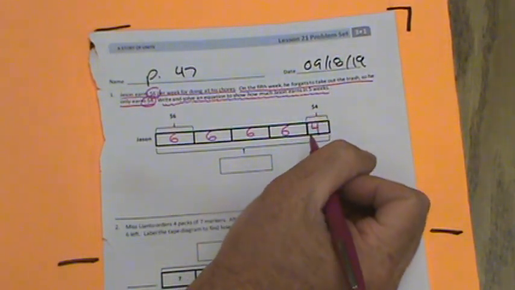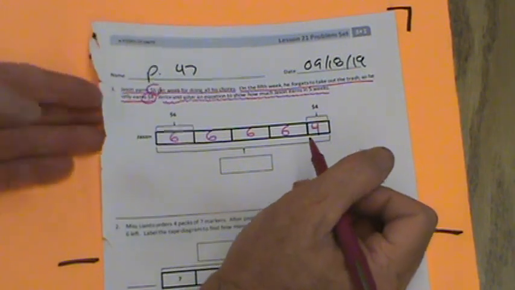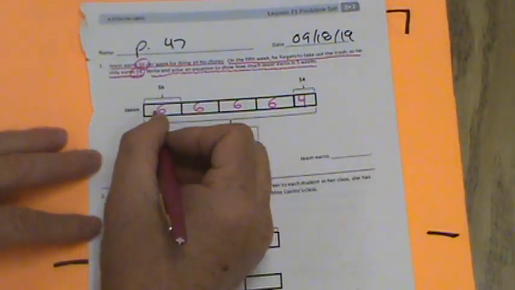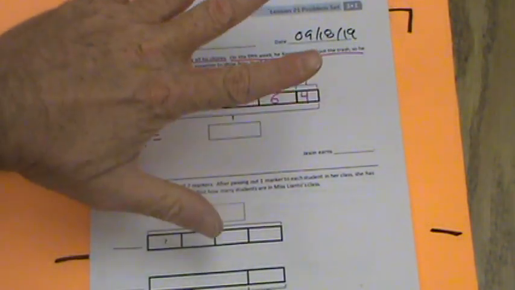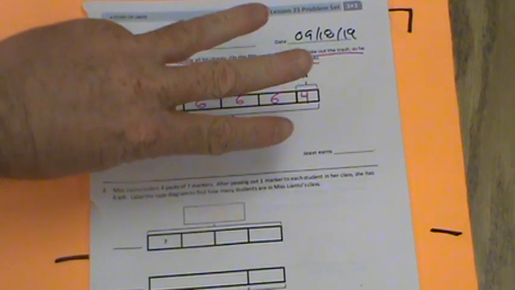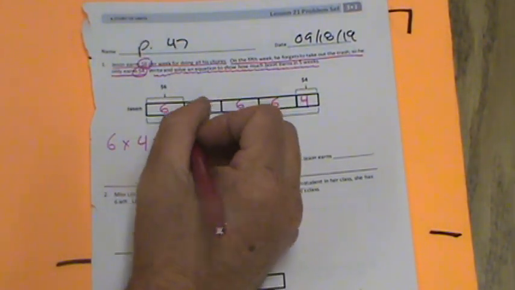Now, how do we figure out how much Jason made? Well, it's a 2-step problem, okay? First of all, we have to do 6 times 4, and think about what that would be. We can skip count. 6, 12, 18, 24, right? Or we can go backwards and skip count by 4. 4, 8, 12, 16, 20, 24. So we get 24. That was difficult.